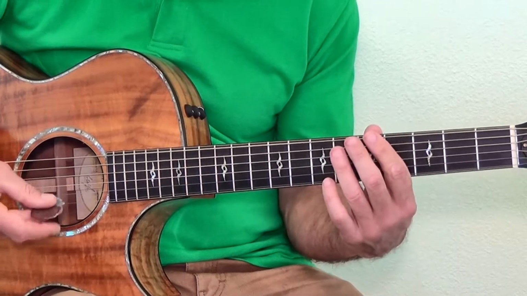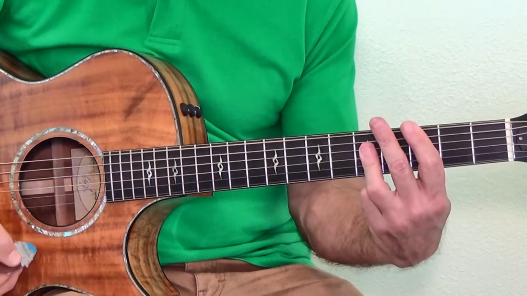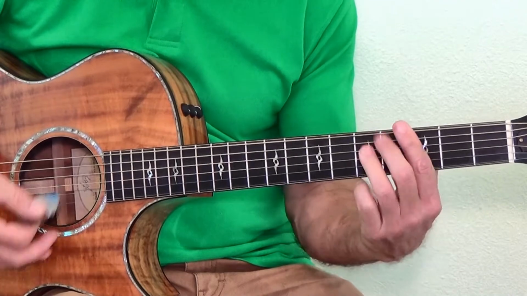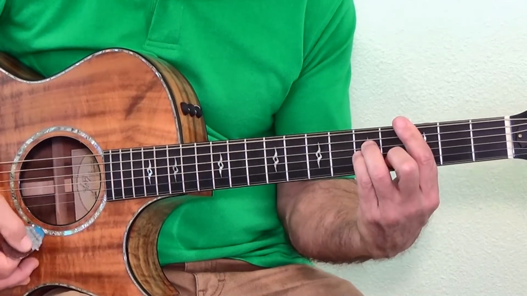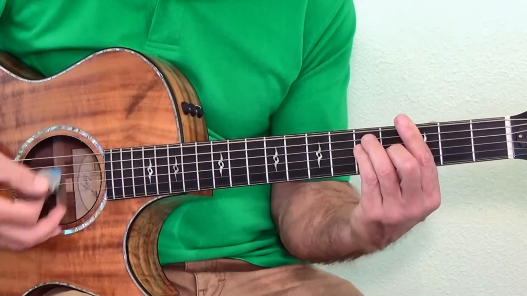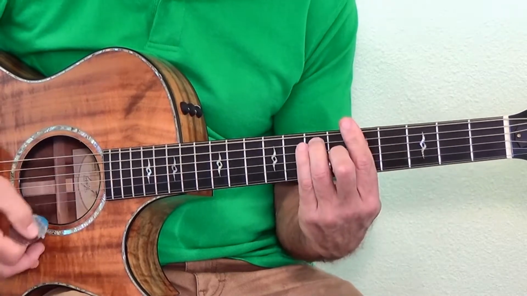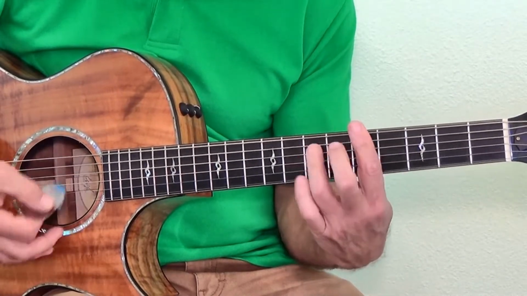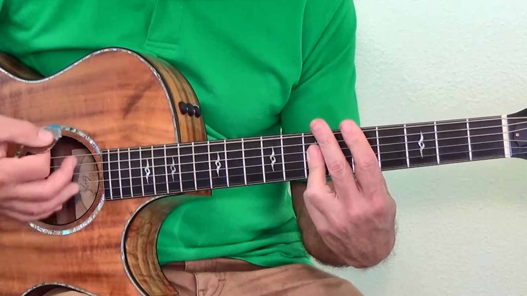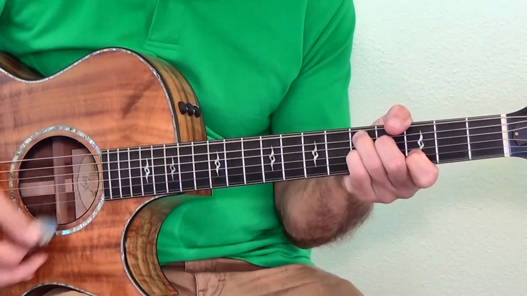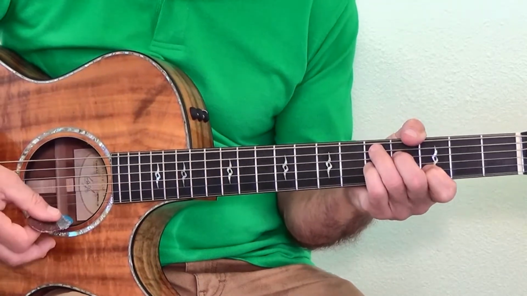So the chords for the chorus are C, C minor, G, A7, D, D7, and then we're back into the verse.